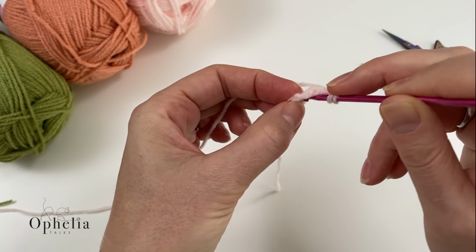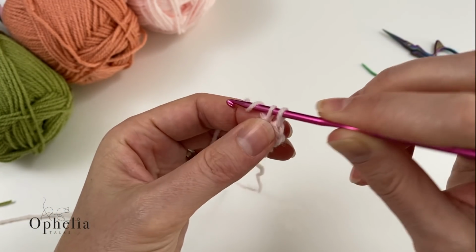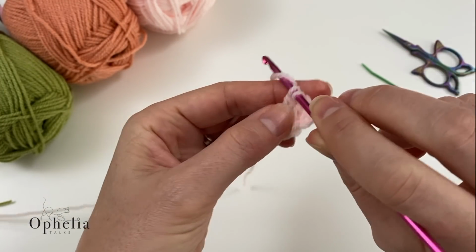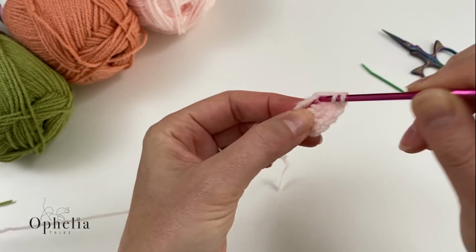So yarn over into the circle, pull up a loop, yarn over, pull through 2, yarn over, pull through 2. And we do 15 of these, and then we will close the round with a slip stitch.